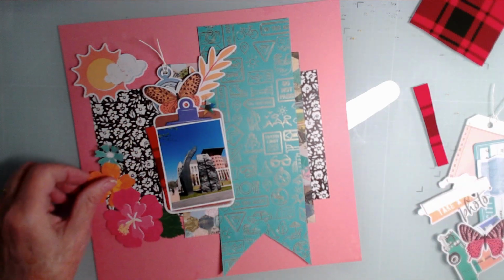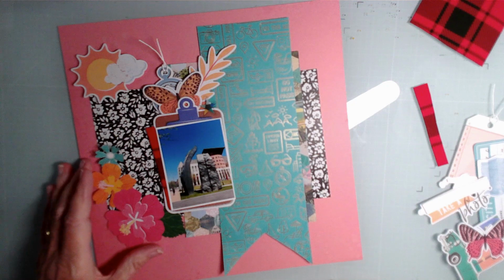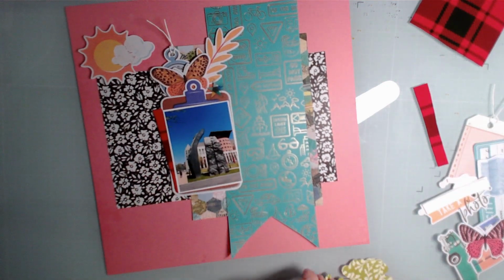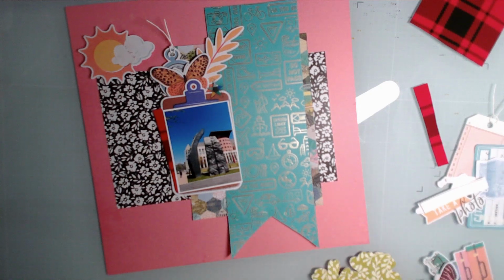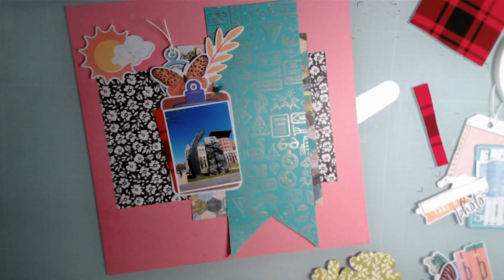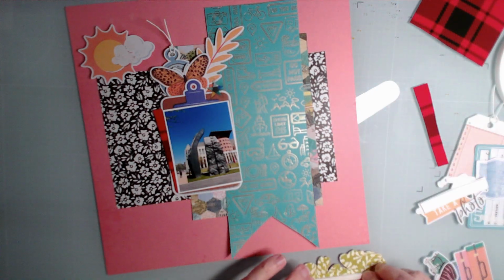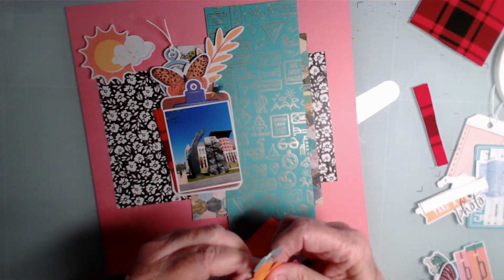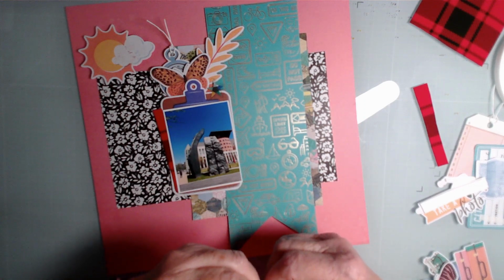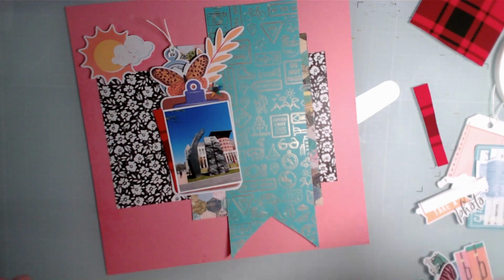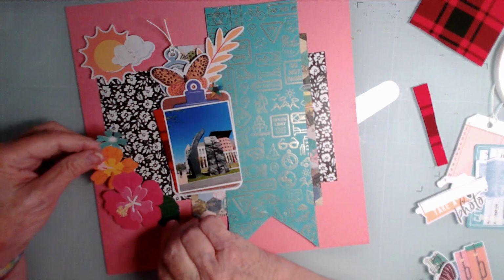And the floral will be there. I'm going to raise it up on some foam, some of that thick foam. I have ordered some more of this. There was a sale on it. NSD sale over at, I think it's on through the weekend, over at Spiegelmom Scraps.